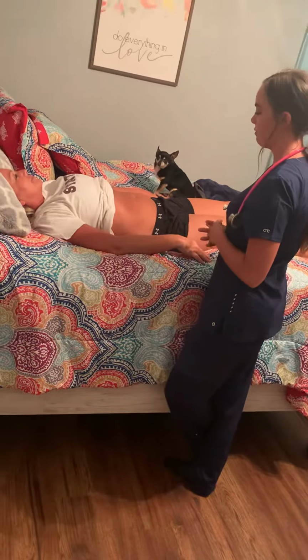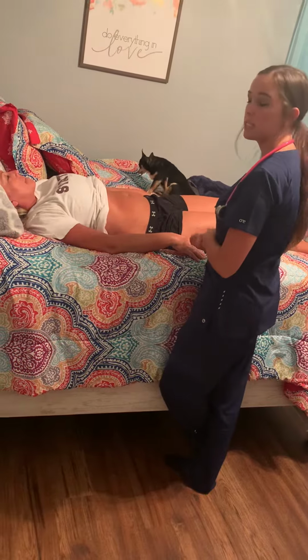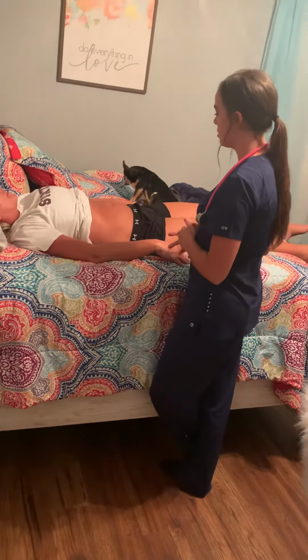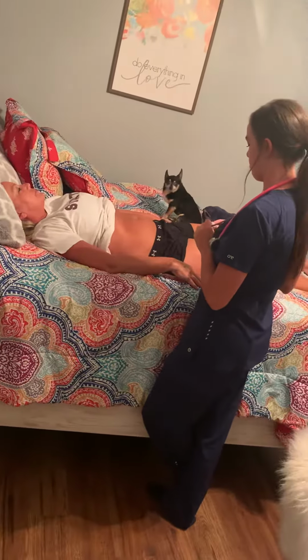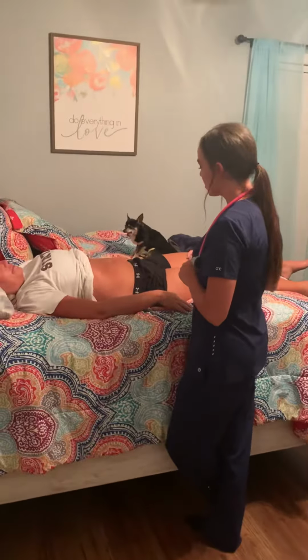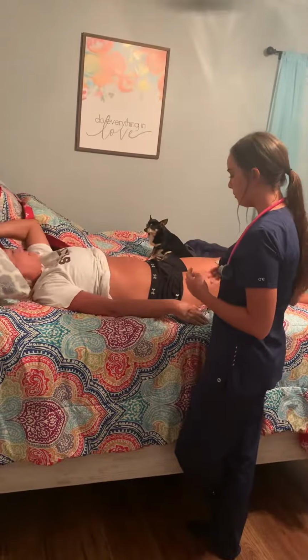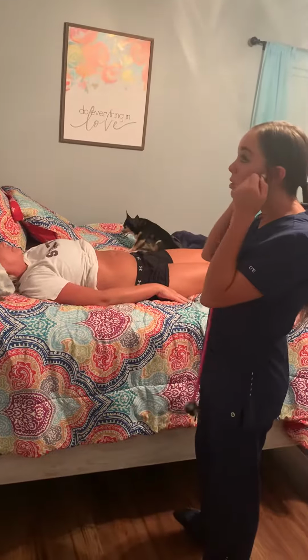I'm also observing for lesions, scars, vascularity, and irregularities. And I don't see any scars or lesions or bulges or anything like that. I'm going to auscultate her bowel sounds.